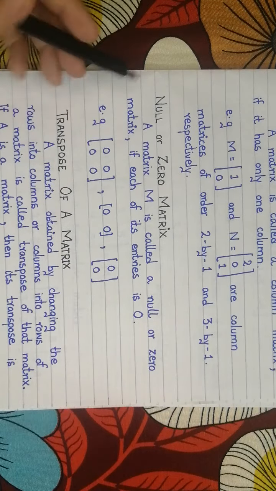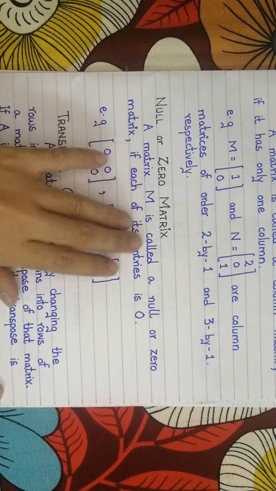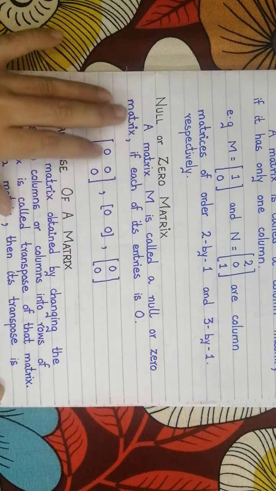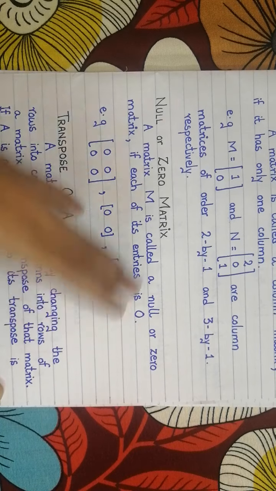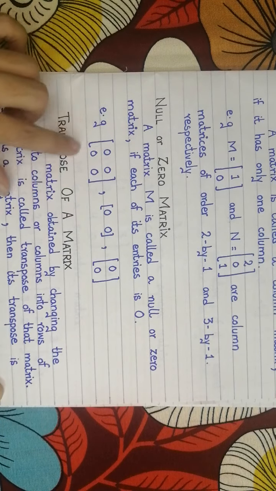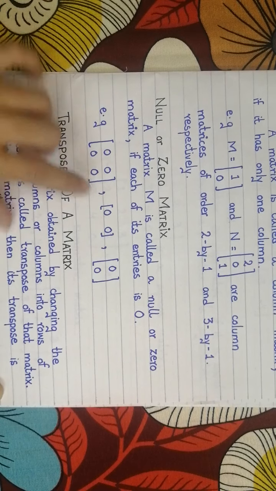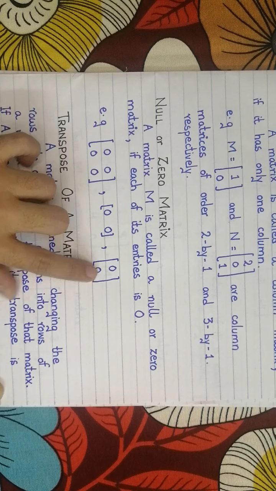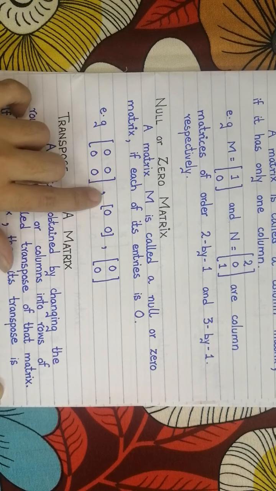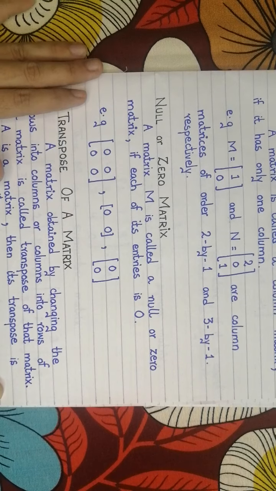Now look at next what we have here, a null matrix or zero matrix. A matrix M is called a null or zero matrix if each of its entries is 0. Okay, now look here. Here we have a square matrix and all its entries are 0. And here we have a row matrix and here we have a column matrix and its entries are 0 0. So this is called zero matrix.